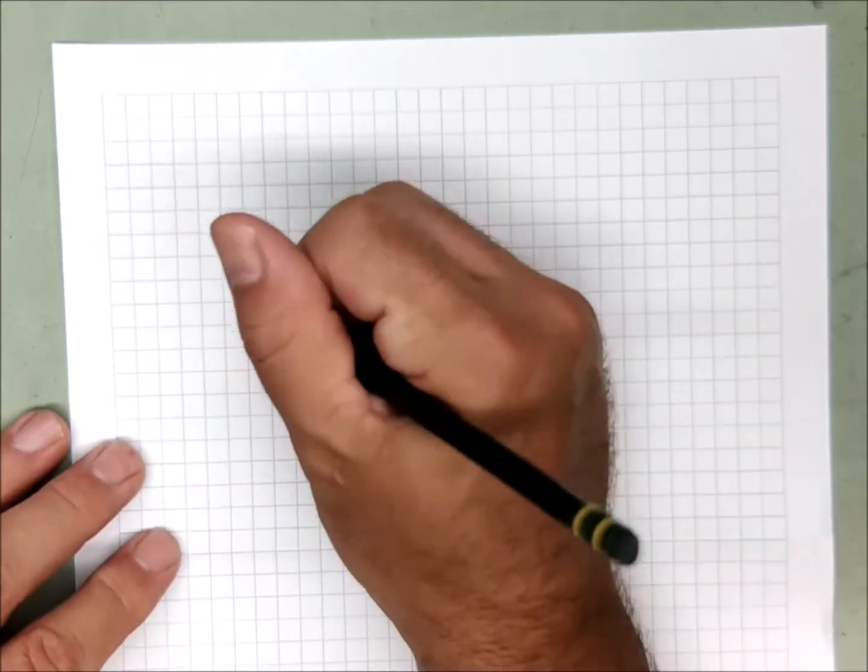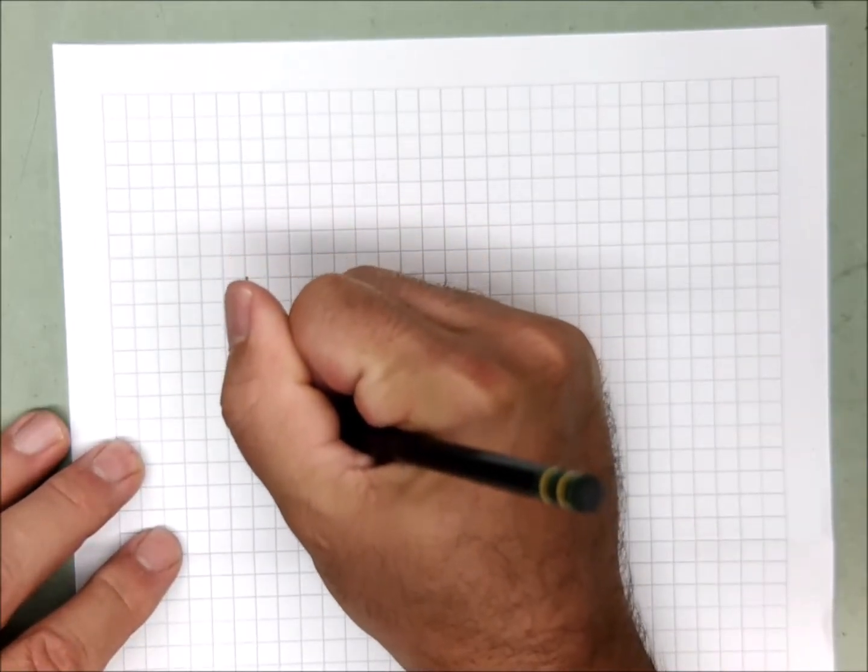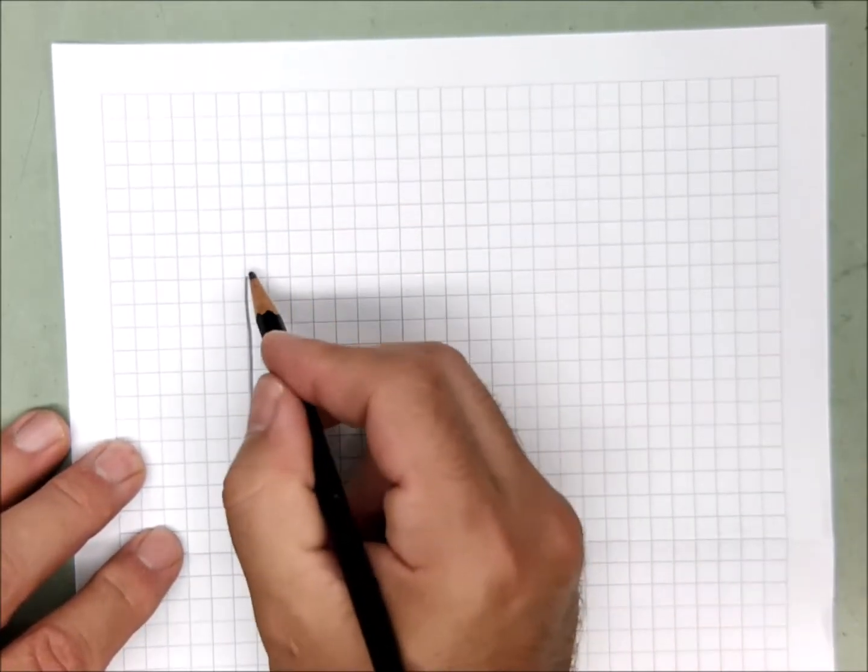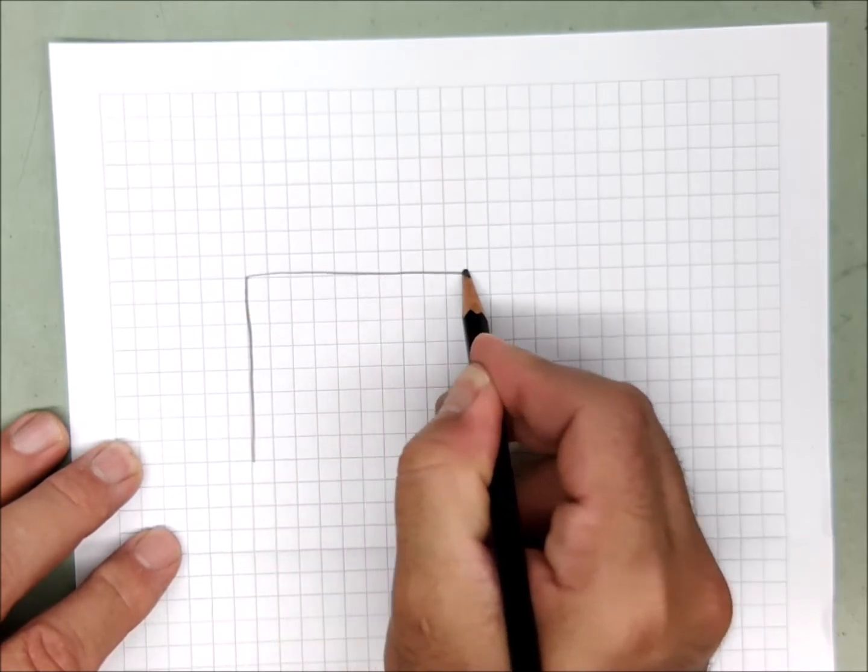So here is our first problem. The way to go about it, of course, is to start off by sketching the front view. So what does it look like in the front view?